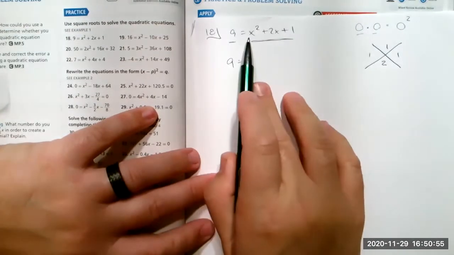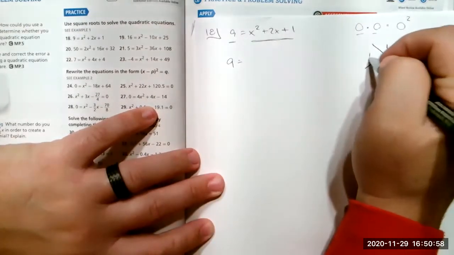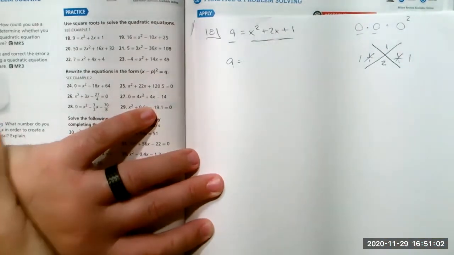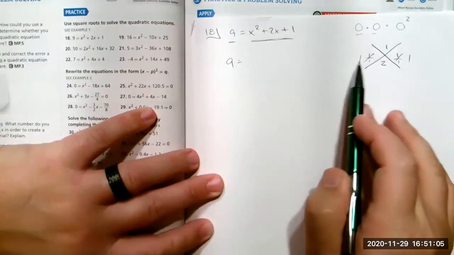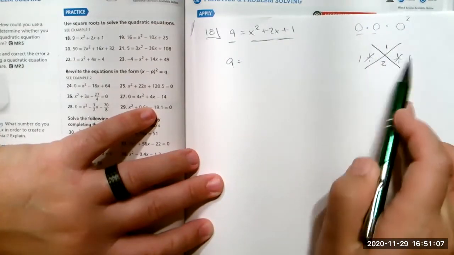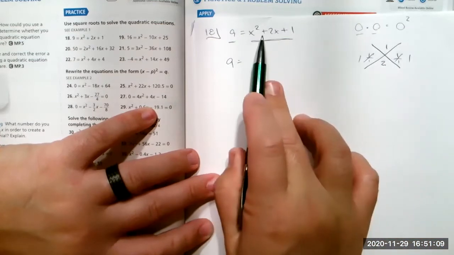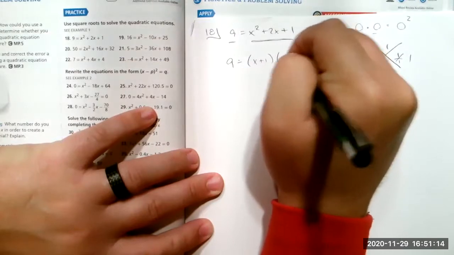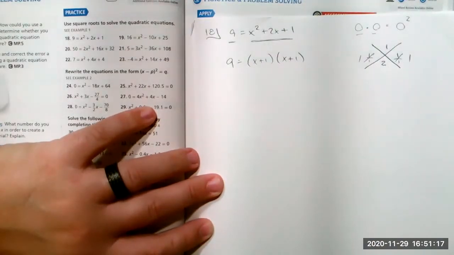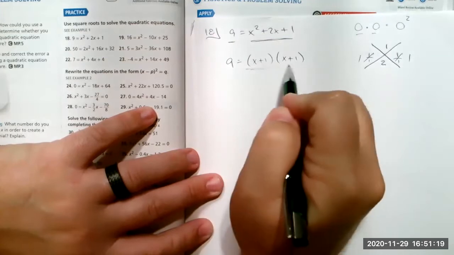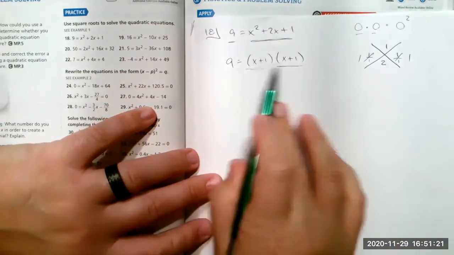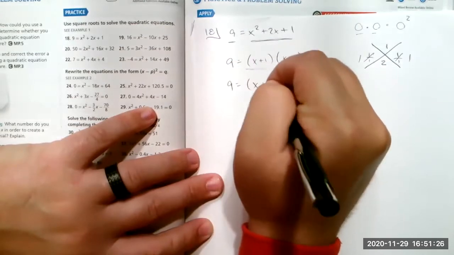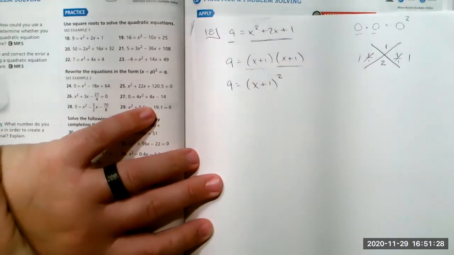I'll always go back and divide by A. In this case, A is 1. So again, if I divide by 1, it doesn't change anything. 1 divided by 1 is still 1. But notice that both of my numbers are exactly the same. They're both positive 1. So when I factor x squared plus 2x plus 1, that gives me x plus 1 times x plus 1. But like we emphasized in that first example, these 2 things that I'm multiplying together are exactly the same. So I can rewrite this as 9 equals x plus 1 squared.